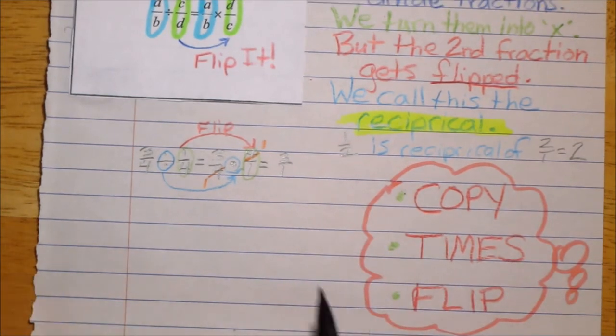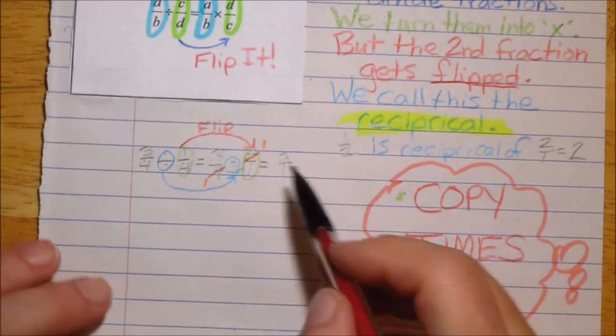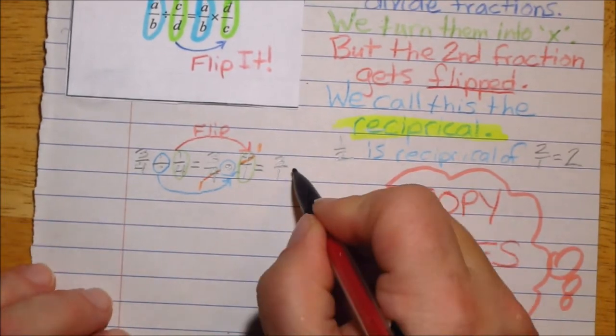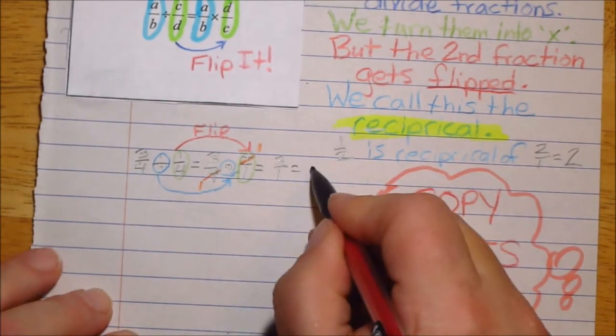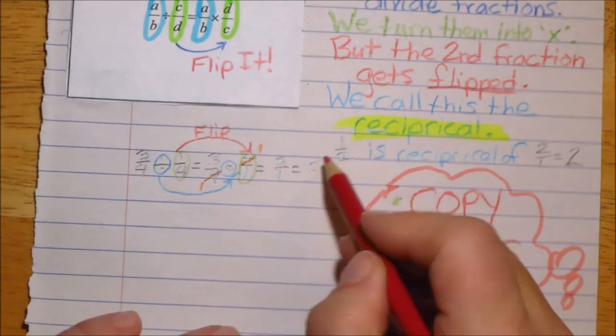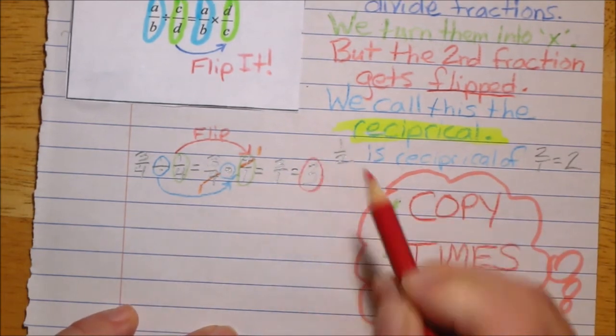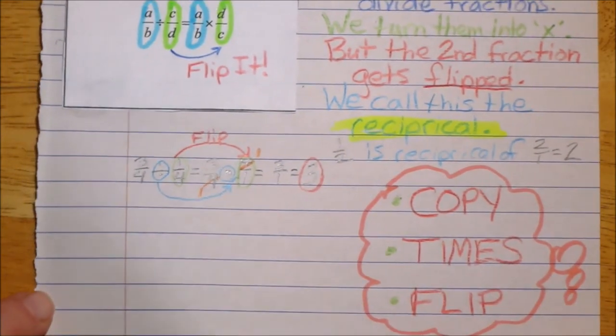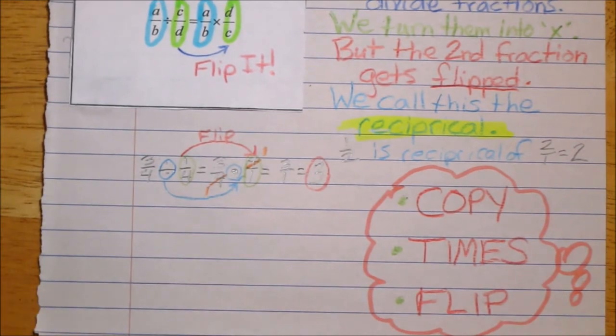And we learned yesterday that 3 over 1 is not in its simplest form. All right, we know that any number over 1 is that number. So the proper answer to 3/4 divided by 1/4 is 3. And now that I know this is in its simplest form, I will circle that in red. That's the answer to that problem. All right, so copy times flip.